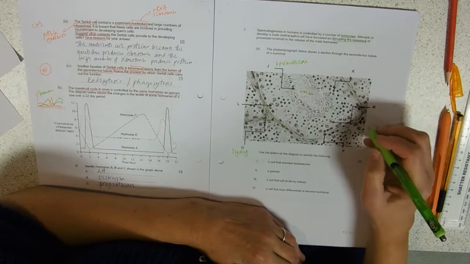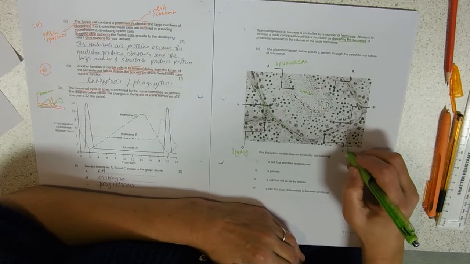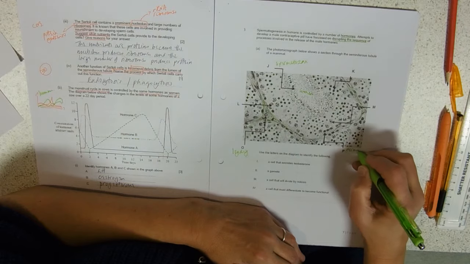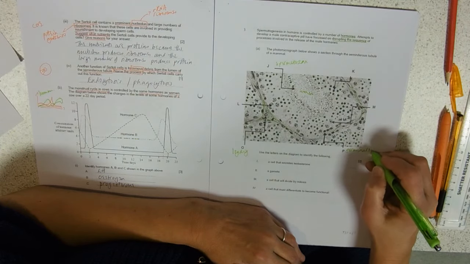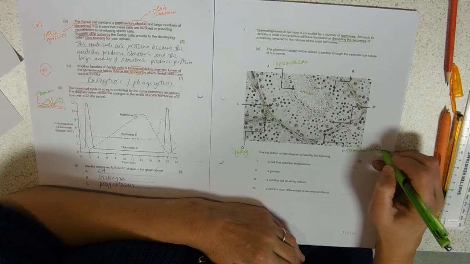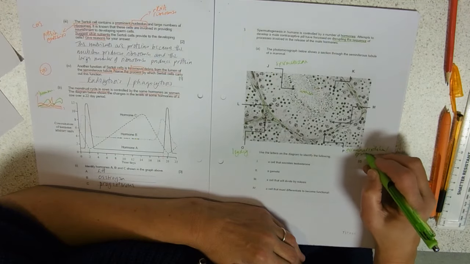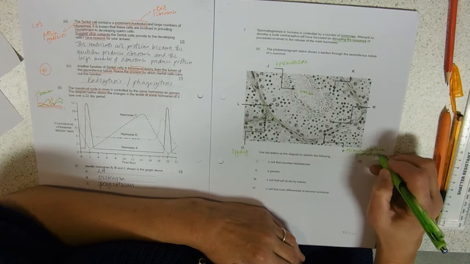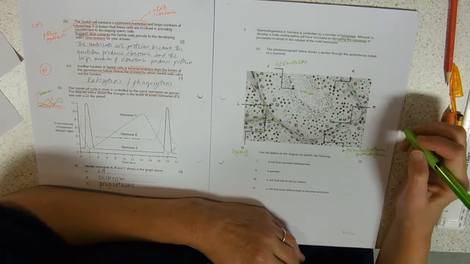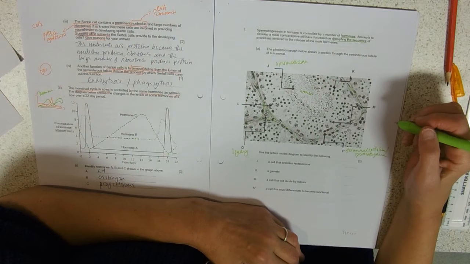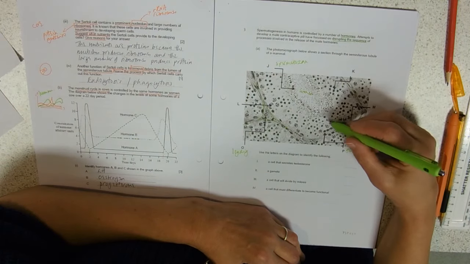We've got the germinal epithelium around the outside. Spermatogonia, you'll sometimes see those cells called. And then here we've got quite a big chunky cell.